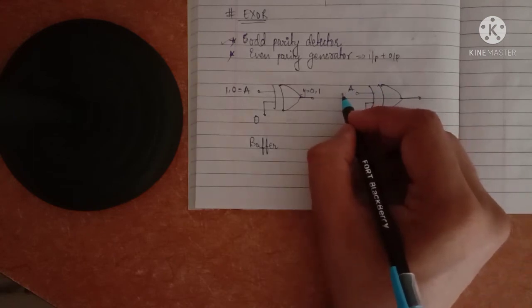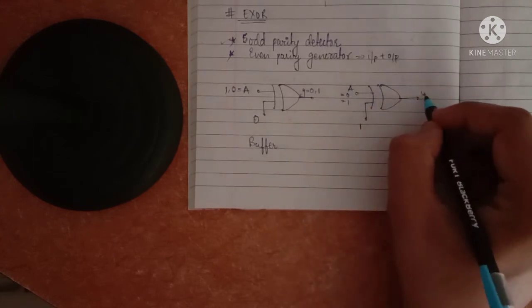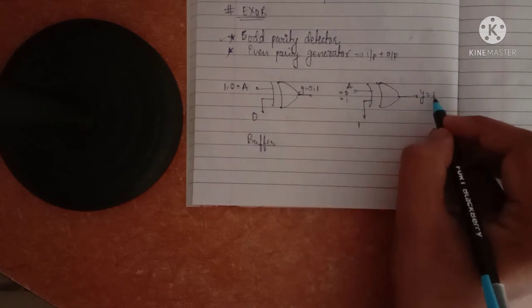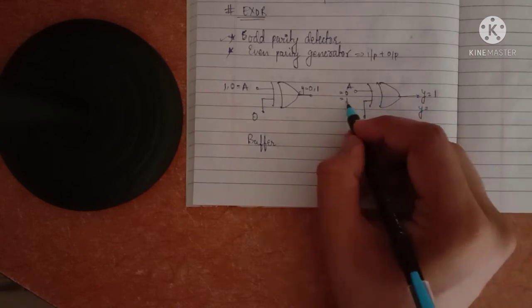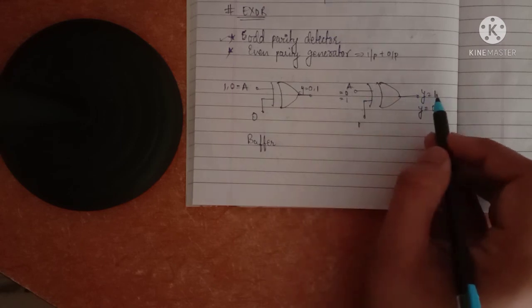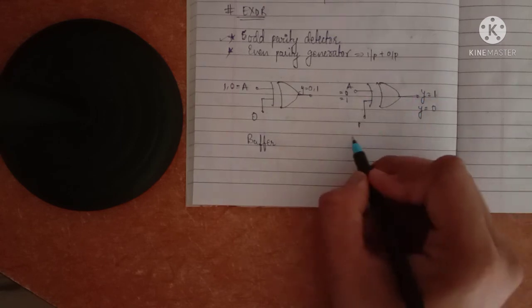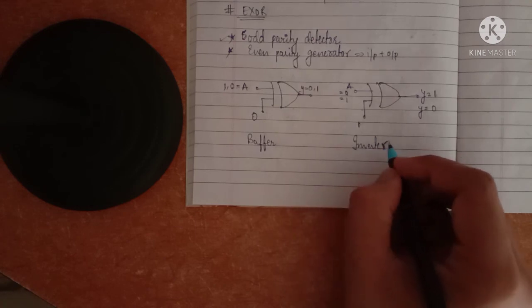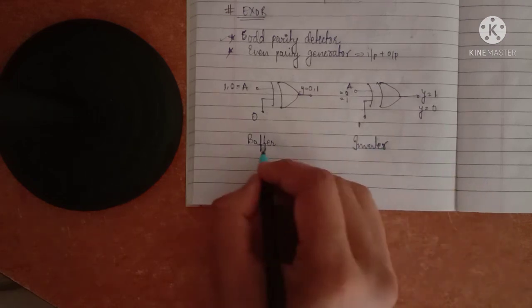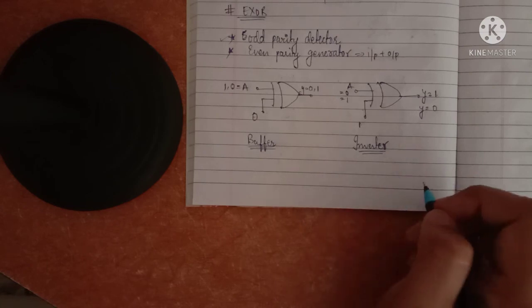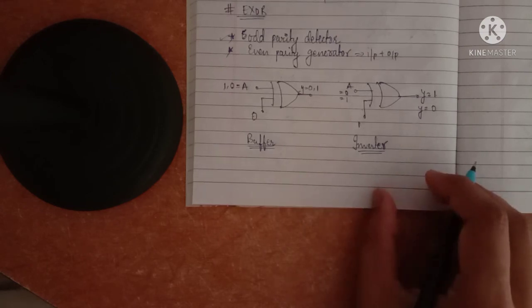Now I am applying first 0 and the output is 1. In this case, 0 XOR with 1 gives 1. Next case, 1 XOR with 1 gives 0. Applying input 0, you get output 1, which means it is negation. So you can call this circuit an inverter. This is the really good advantage of XOR. Using XOR you can make a buffer circuit, and using XOR you can make an inverter also.